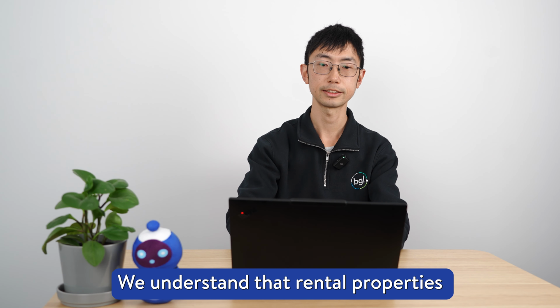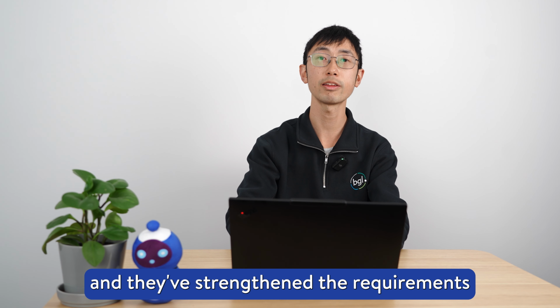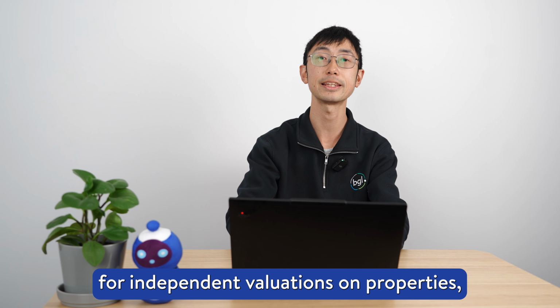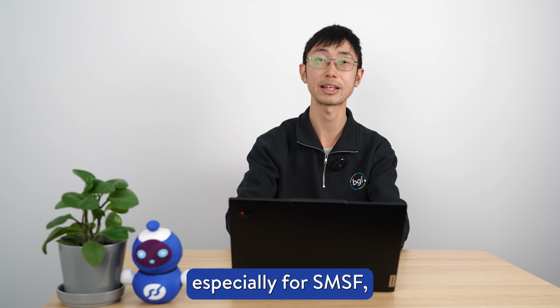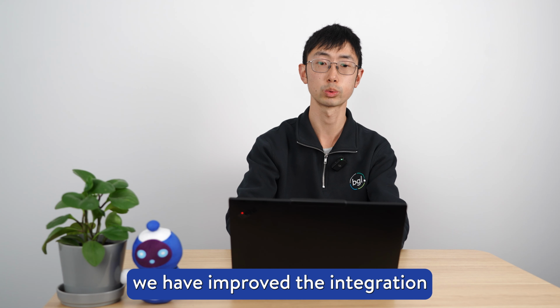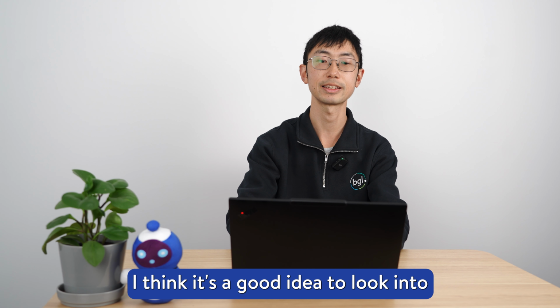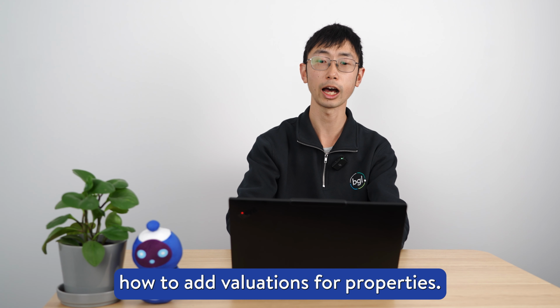We understand that rental properties have been a focus of ATO in recent years, and they've strengthened the requirement for independent valuations on properties, especially for SMSF. To meet the compliance requirement, we have improved the integration with independent valuers. I think it's a good idea to look into how to add valuations for properties.